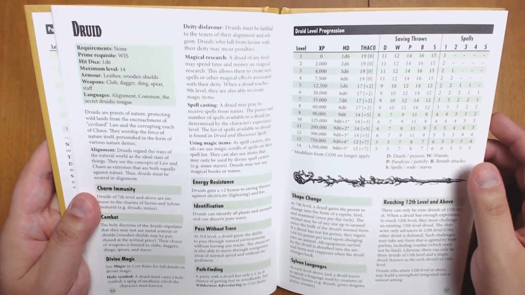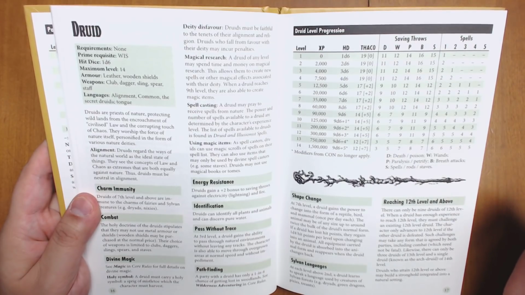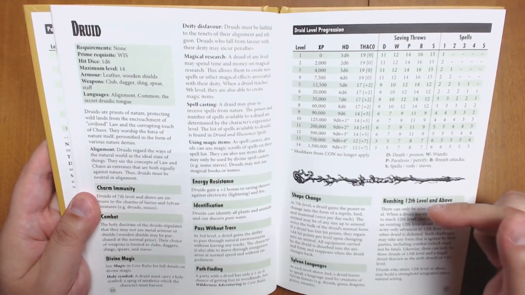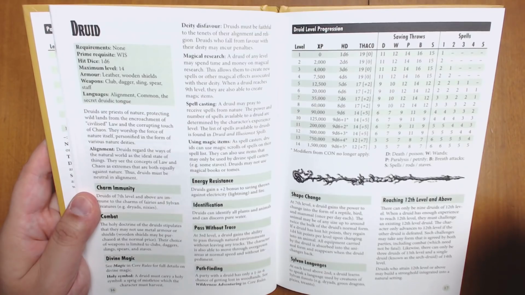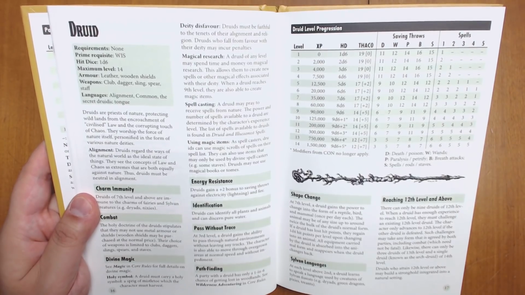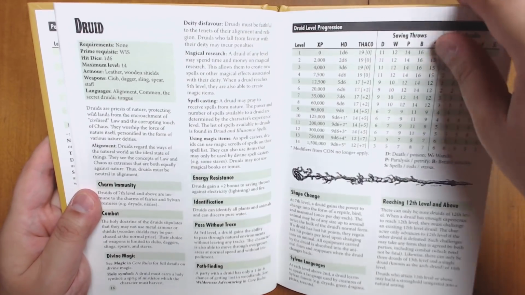We have druids. Of course, they have their own special list of druid spells. And at 12th level, there can only be 9 druids of 12th level. Period. So once you reach 12th level, you must find an existing 12th level druid. And then you have to defeat them. That's really great. It's world building.